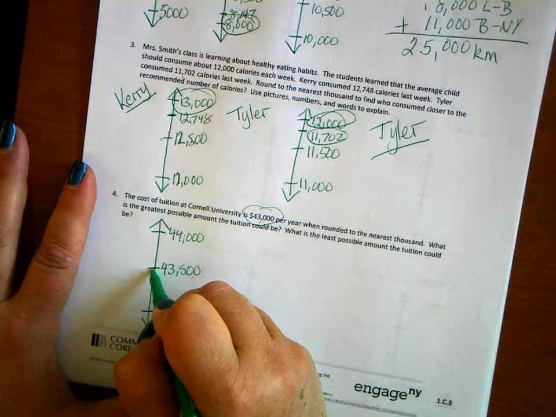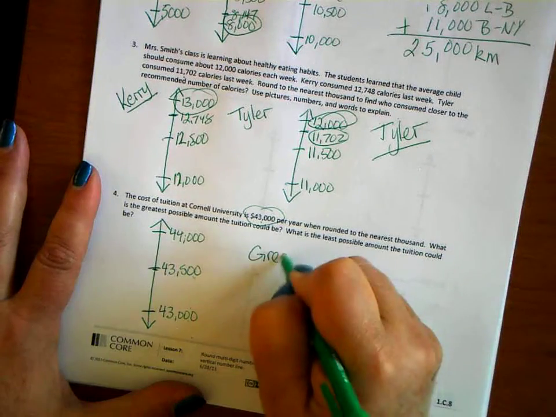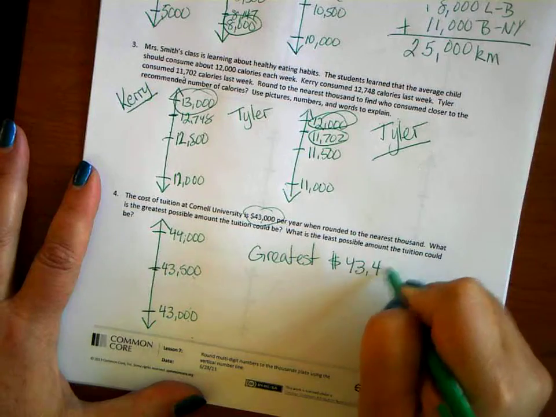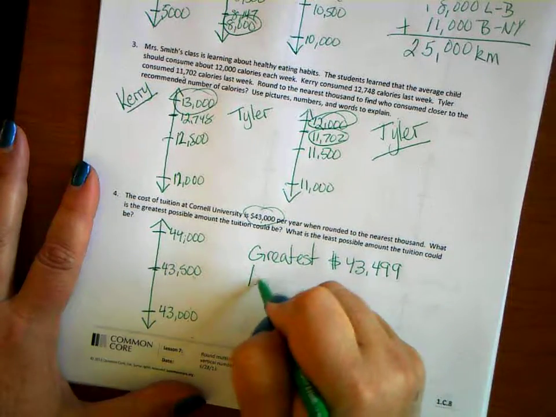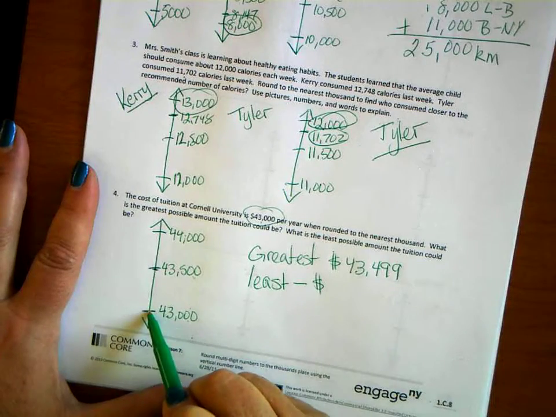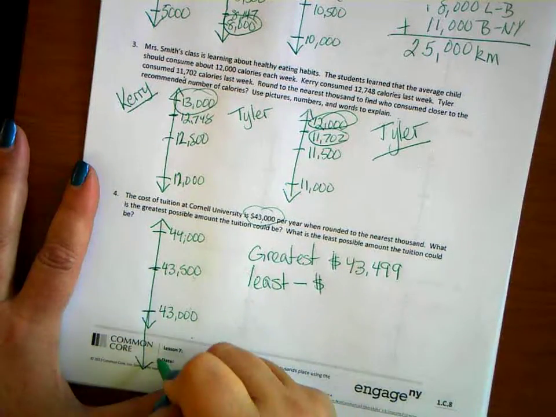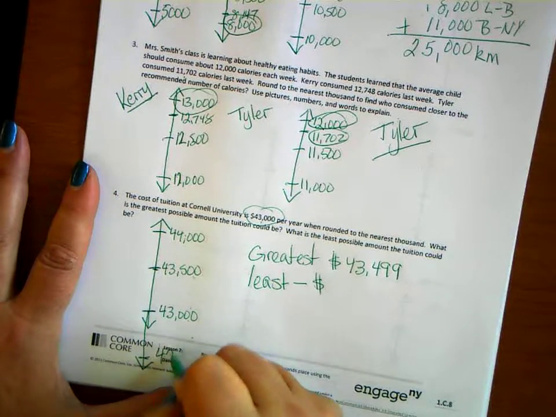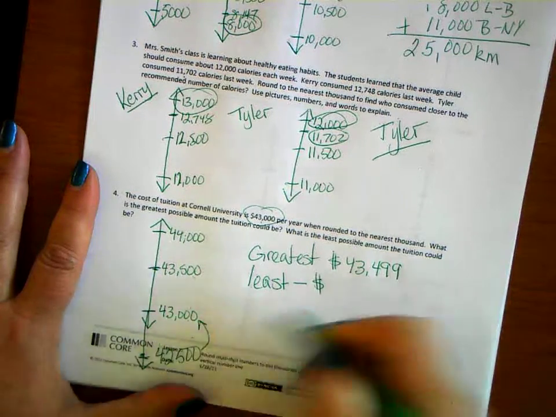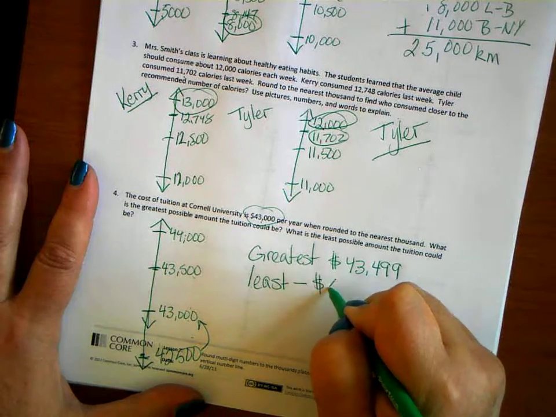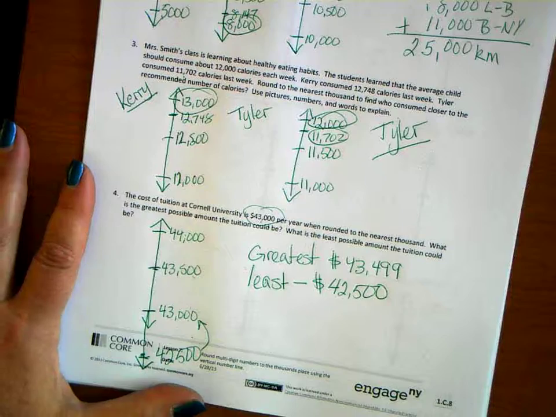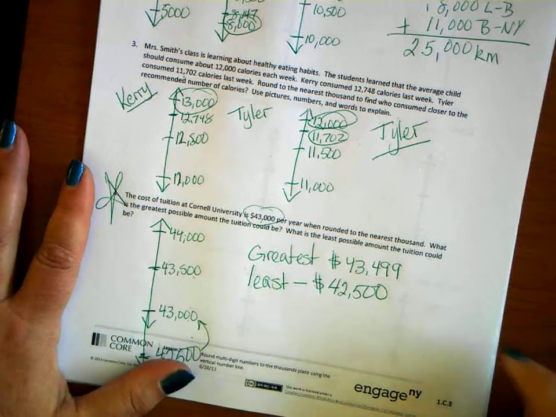So the highest number, Andrew, right here before we start rounding up would be what? 43,499. Good job. Just like the one we had on the front side. And here's what psyched me out. The least, because I was going, oh, it'd be right here, 43,001. But remember, the number line goes this way. So down here would be 42,500. So my lowest number would be what, Andrew? 42,500. Okay? This one tonight, you can put a star on. That'll be bonus. If it's similar to this one. Okay?